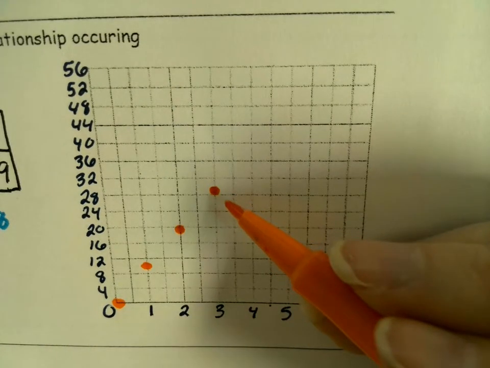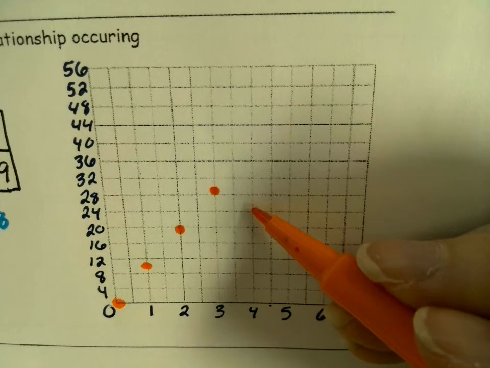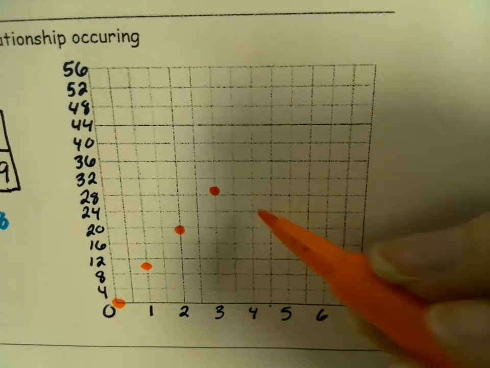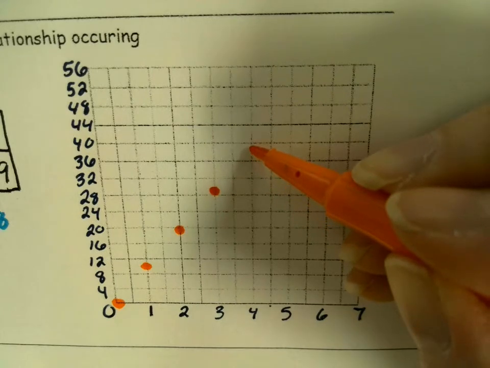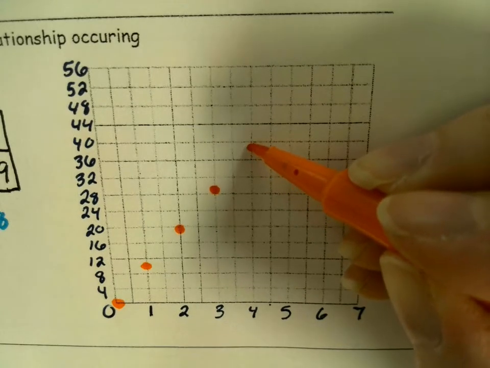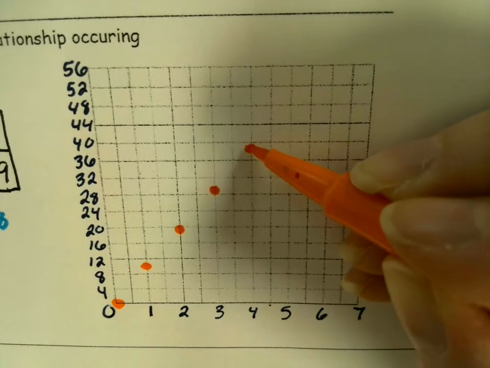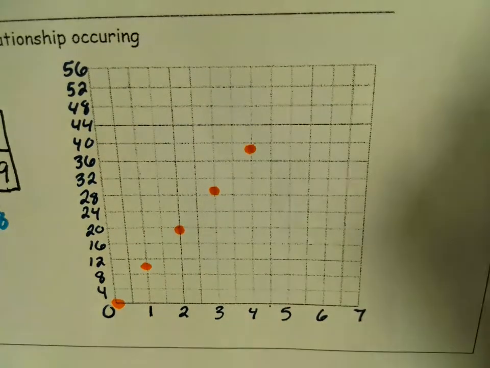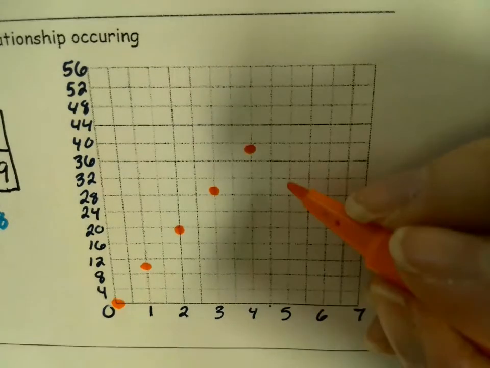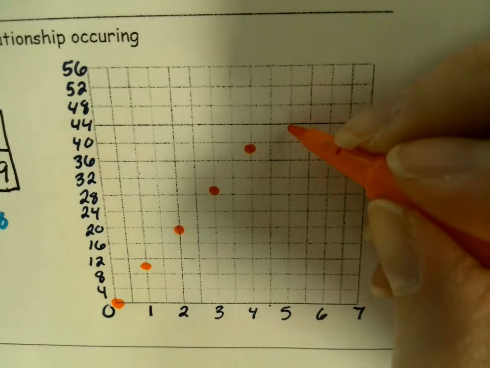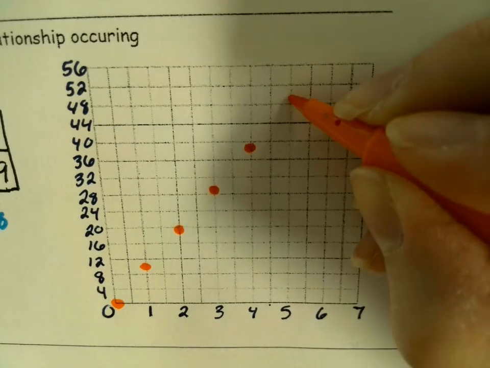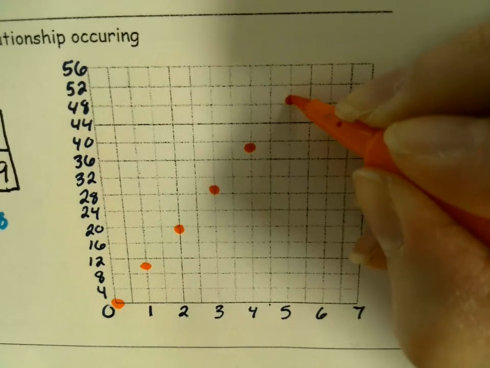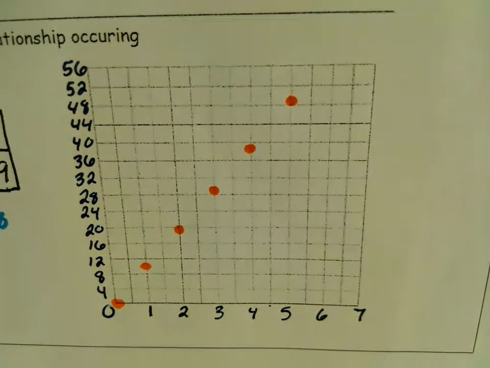At 4 seconds, it's at 39.2. So we're going to go up pretty close to the 40, about a quarter of the way between 36 and 40. And then at 5 units, it's at 49. 49 is just about a quarter of the way between 48 and 52. And then there's our relationship graphed.